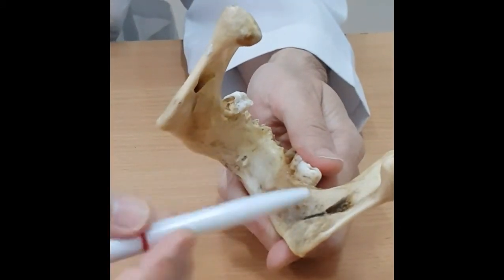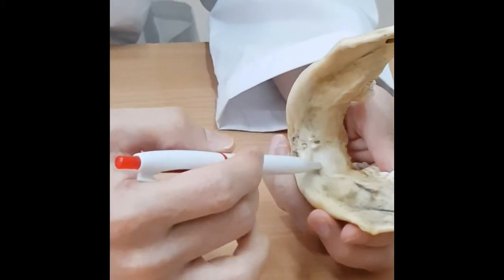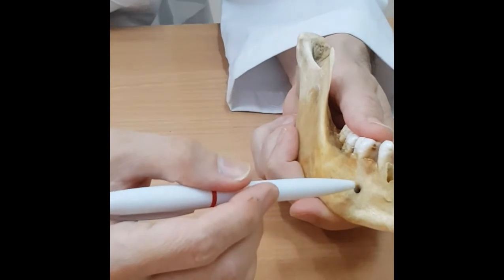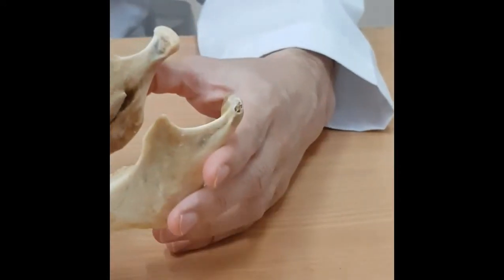So let's repeat. Mandibular foramen, inside the mandibular canal, and exit place the mental foramen. So it was information about the mandible.